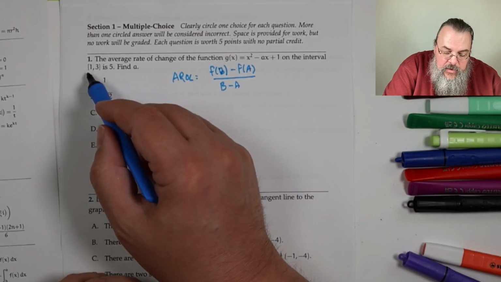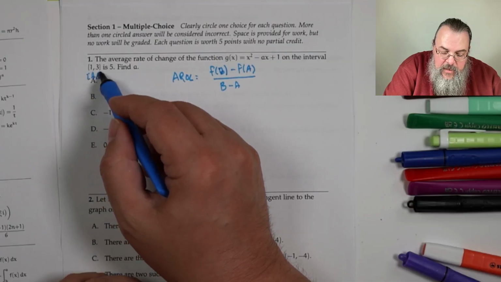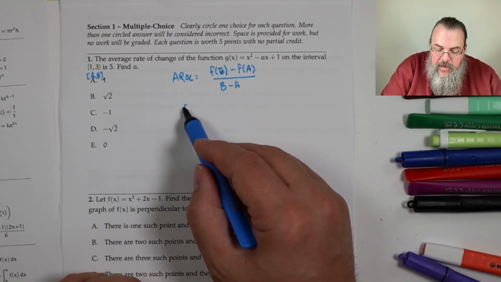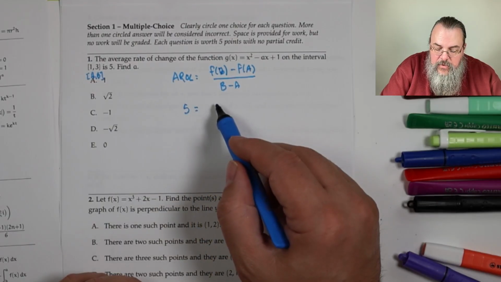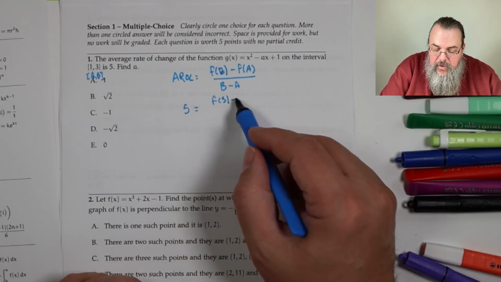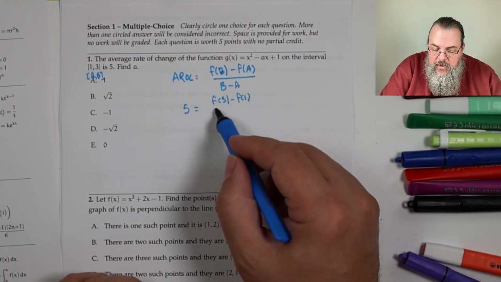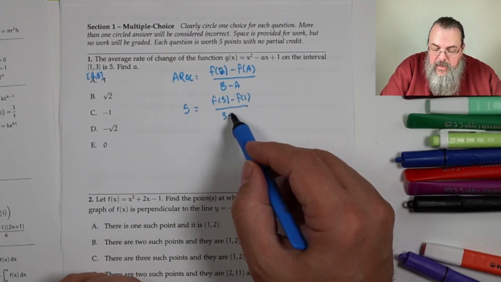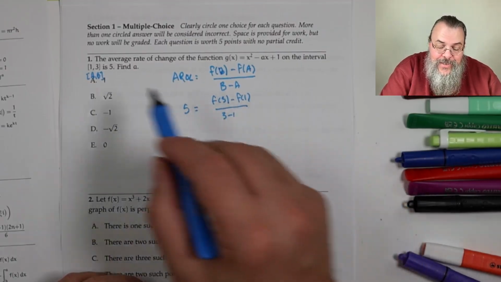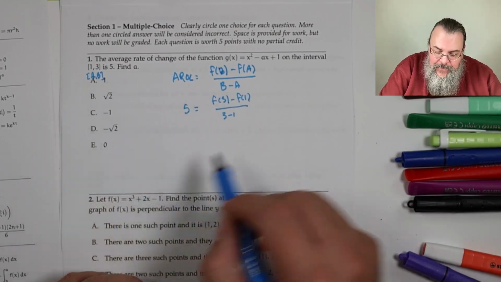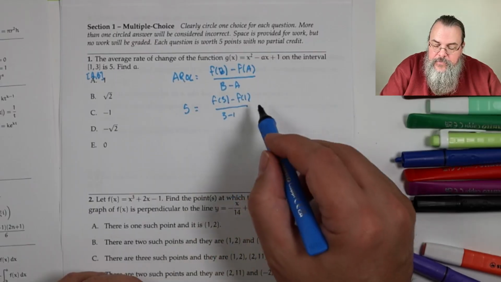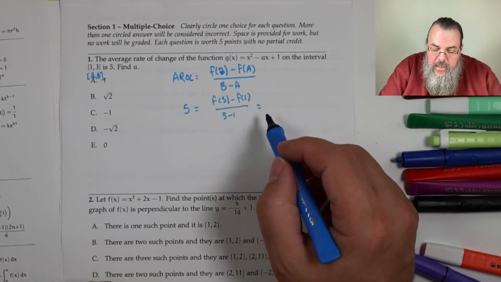So here, this is our interval A, B. So we say, all right, our average rate of change is 5, and that's equal to, what happens when we plug in 3, subtract, what happens when we plug in 1, divide by 3 minus 1. Okay, that's what we were told. Average rate of change from 1 to 3 is 5. That's that formula.